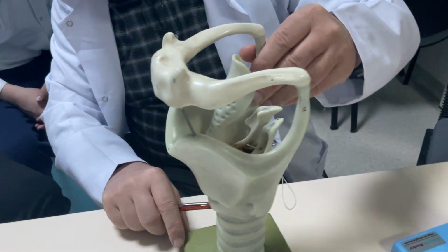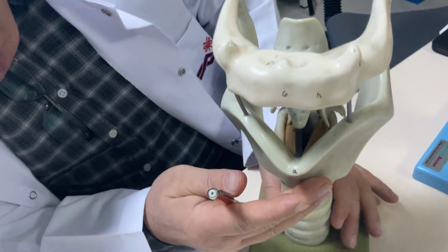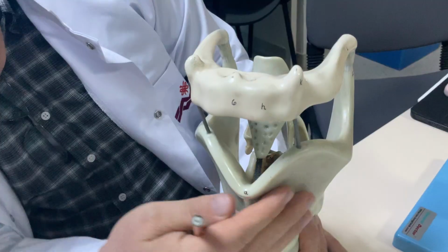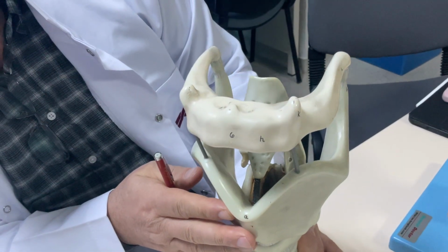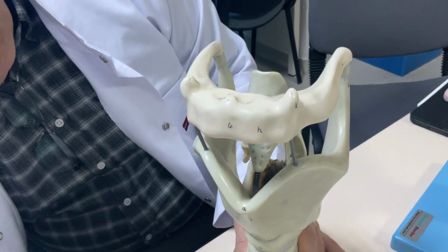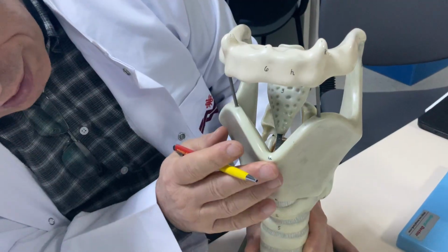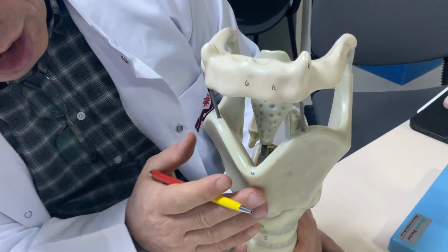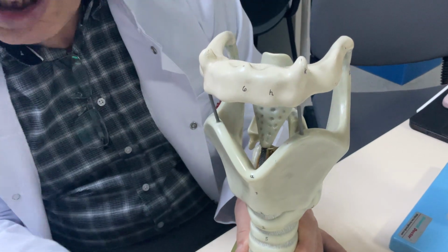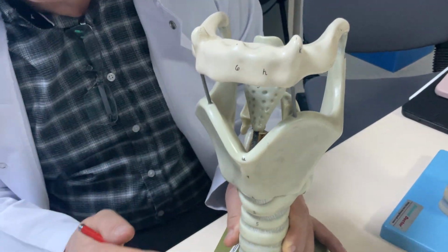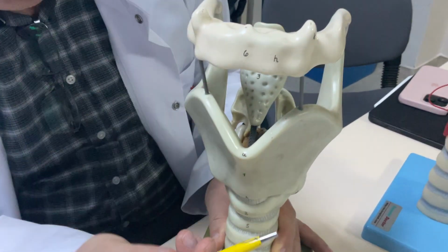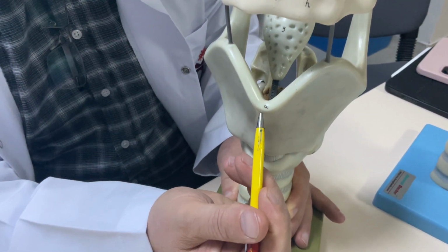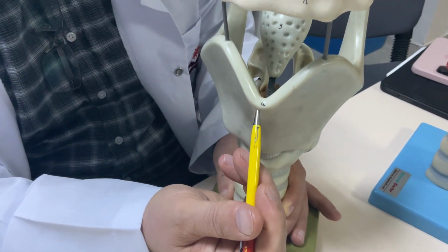Now, this fusion of the laminae anteriorly, when boys reach puberty, grows anteriorly and becomes prominent. This is called Adam's apple, or the laryngeal prominence.